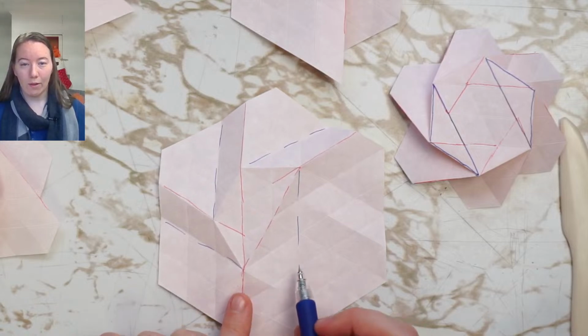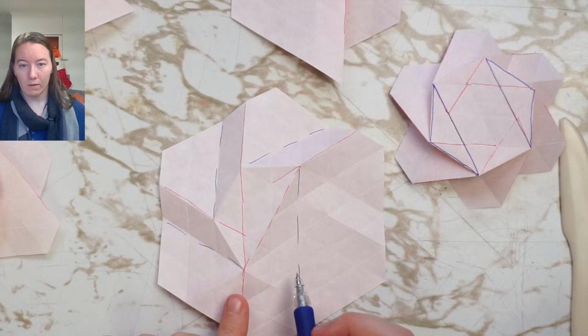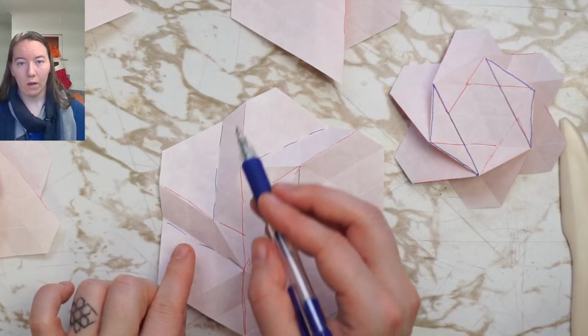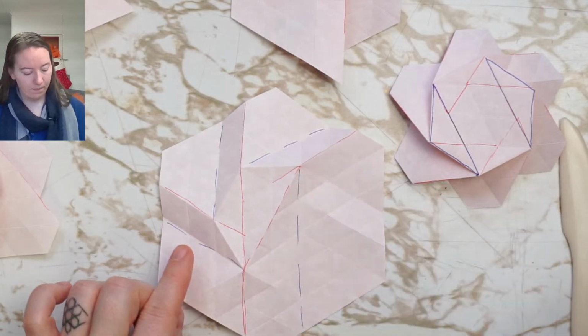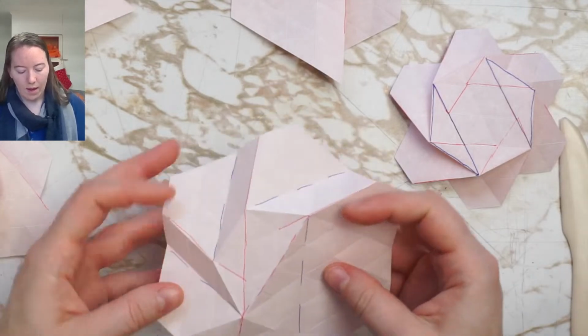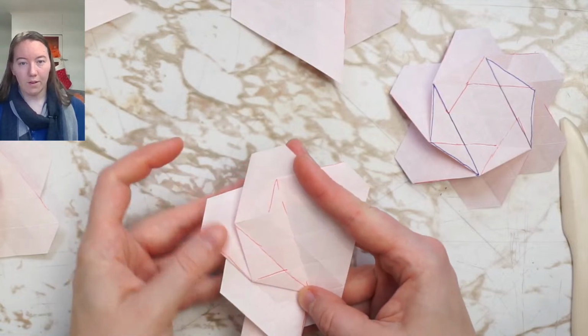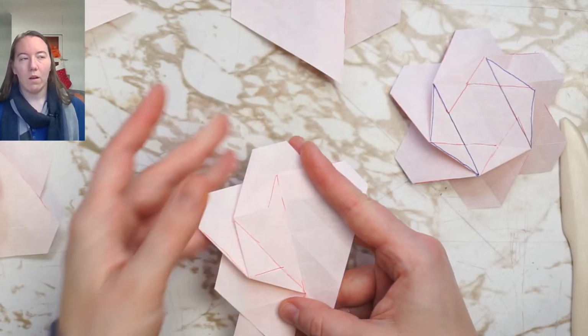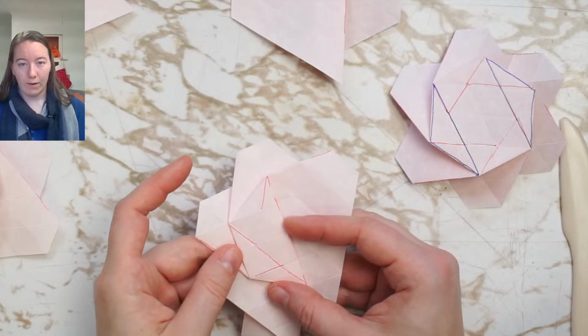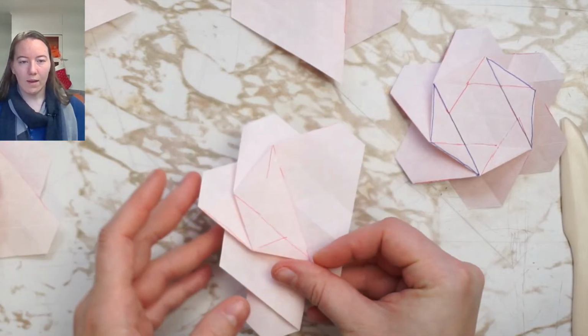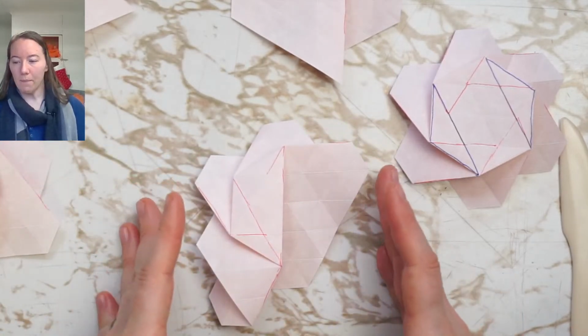So I call this a double depth pleat because it's 2 grid spacings where all of the others are 1 grid spacing. And we're able to get that squashed and in place all without pre-creasing. So that is the folding portion for today.